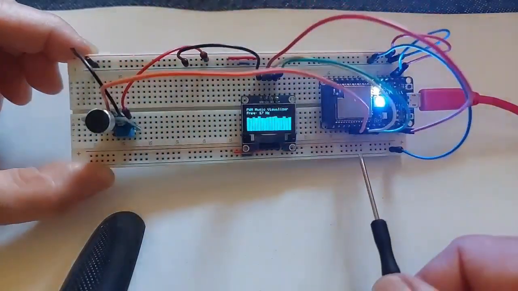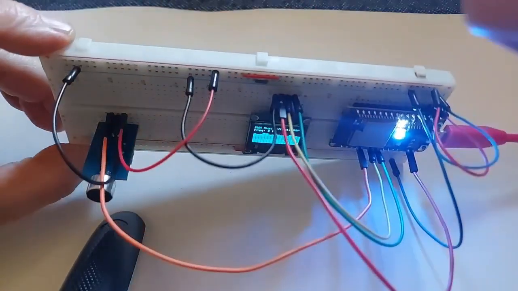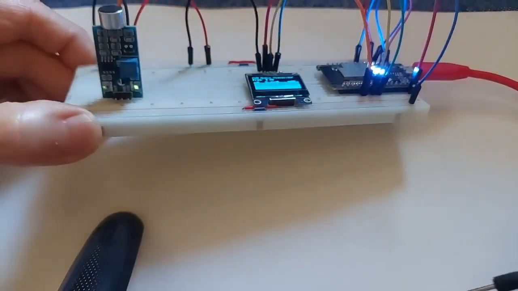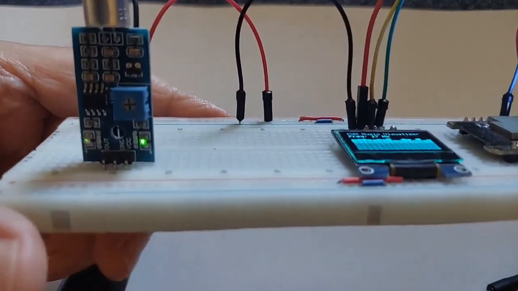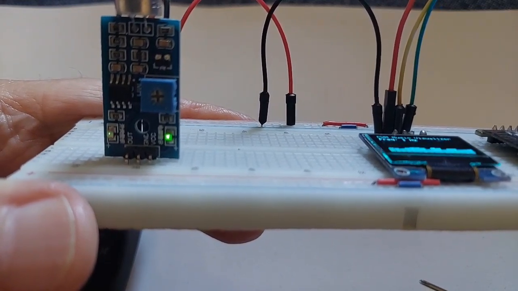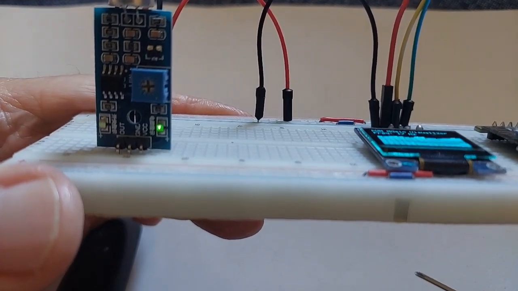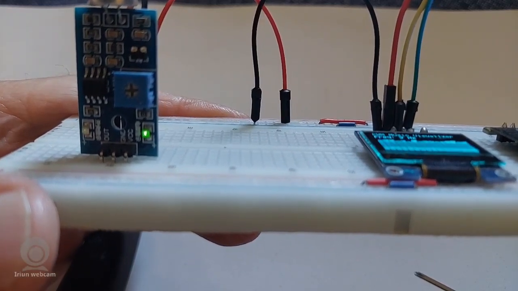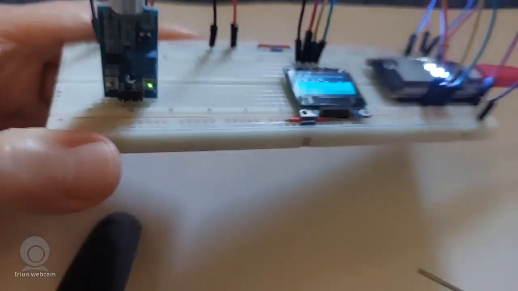Pin number 4 goes to the back of the sound sensor. You can see the sound sensor has 3 pins. One is the out, which goes to the analog ADC. Then it's got the ground in the middle, and the VCC. The ground and the VCC, it's 3.3 volt.